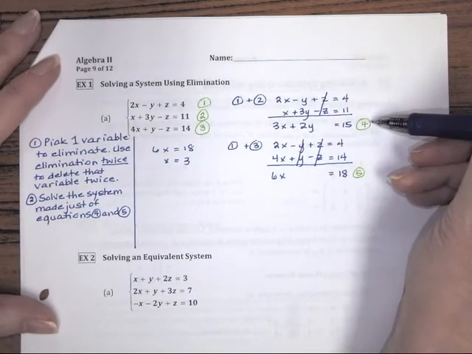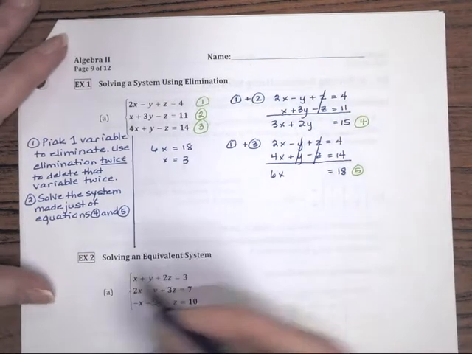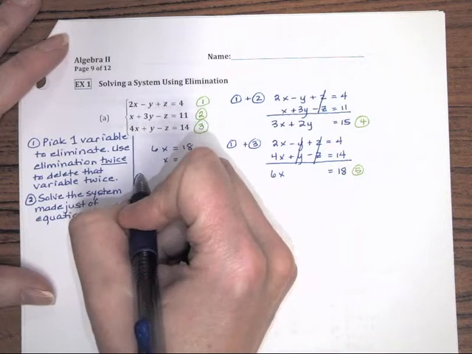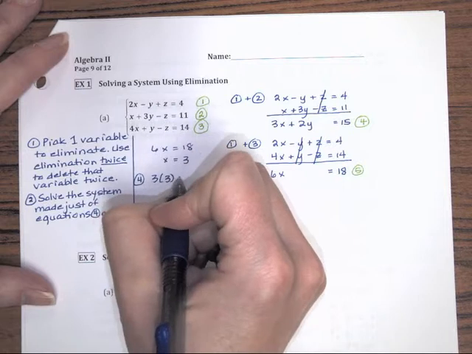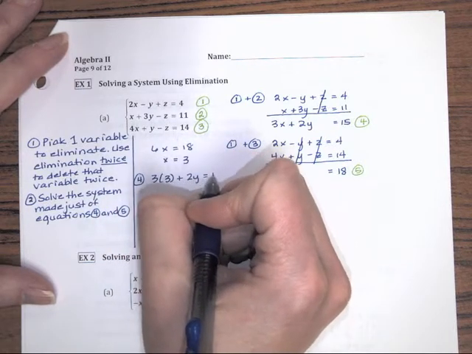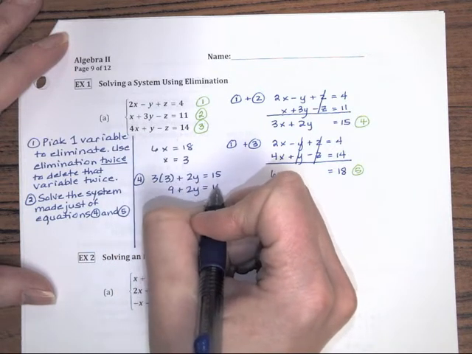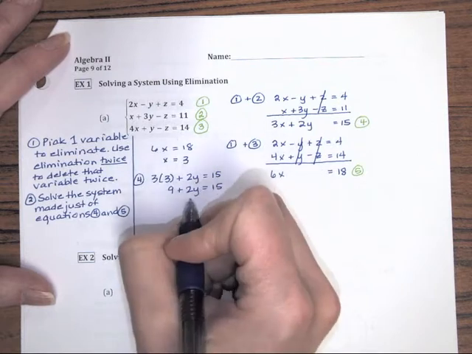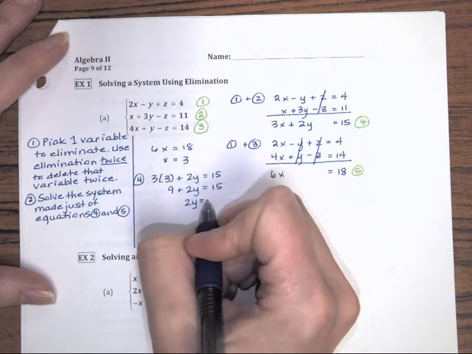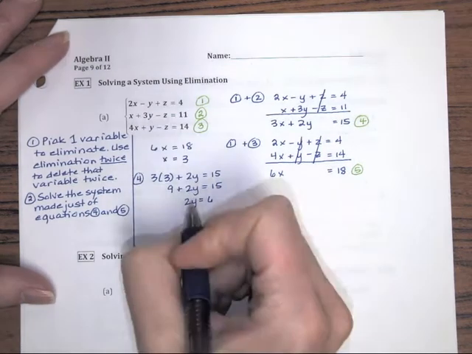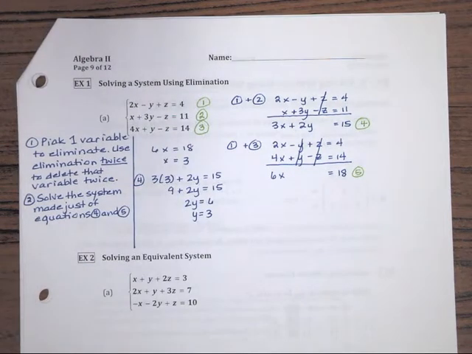So let's take this equation 4, and we're going to plug x equals 3 into this equation. Now, to help me keep everything straight, I'm going to put here 4, because that's what I'm working with. So 3 times 3 plus 2y equals 15 gives me 9 plus 2y equals 15. Subtract 9 on both sides and I get 2y equals 6. Divide both sides by 2 and I get y equals 3. Look where we are. We've got x and y now.